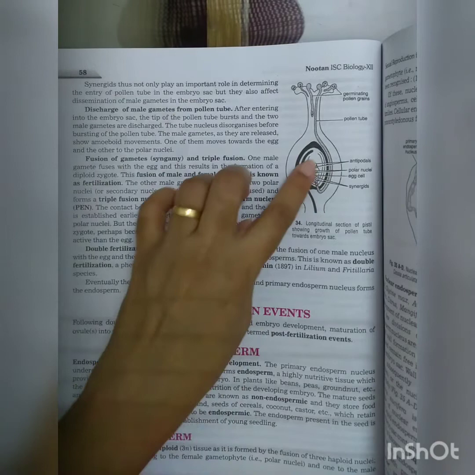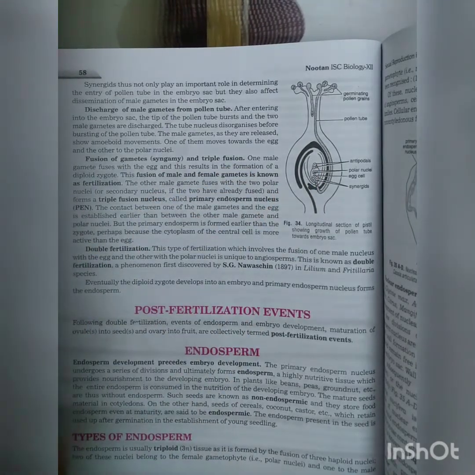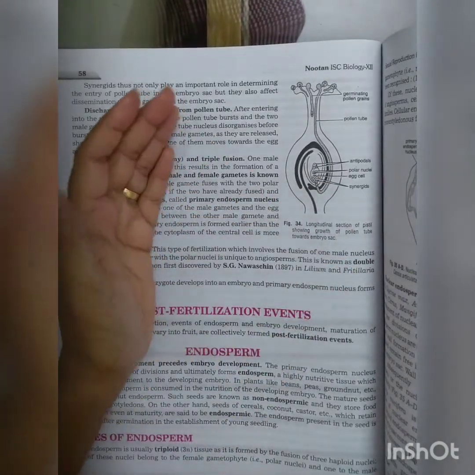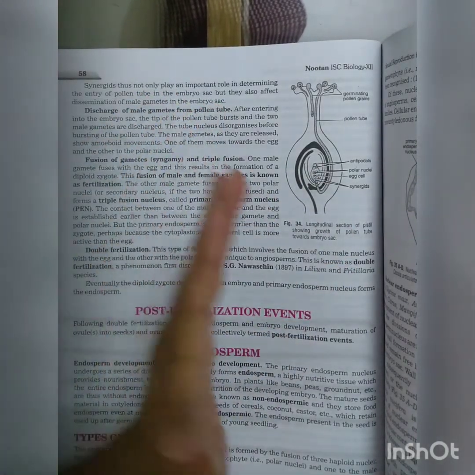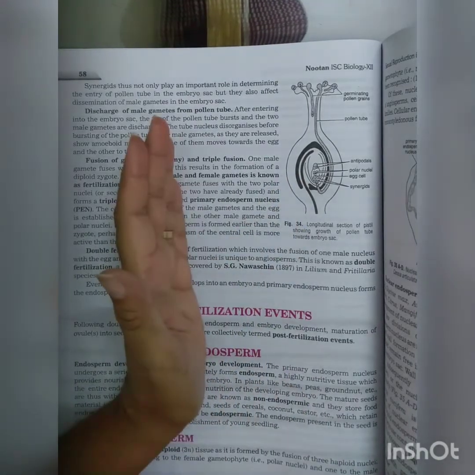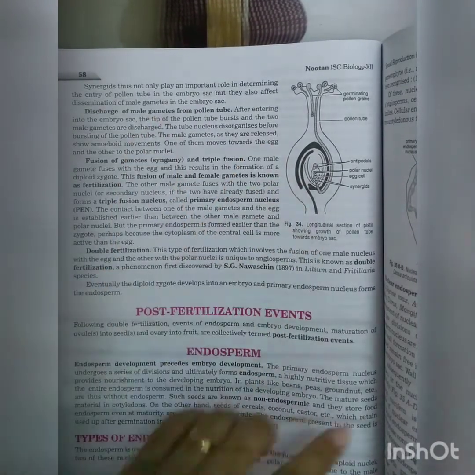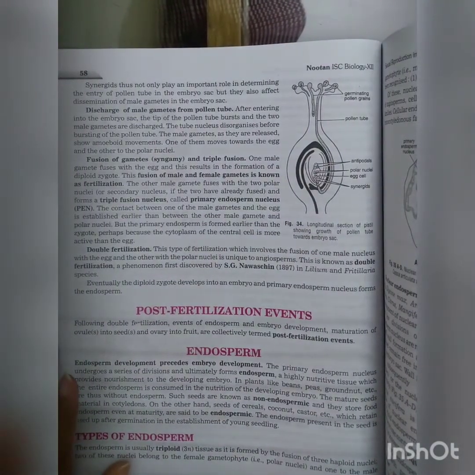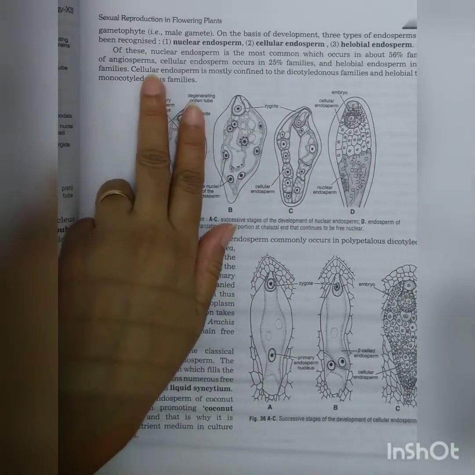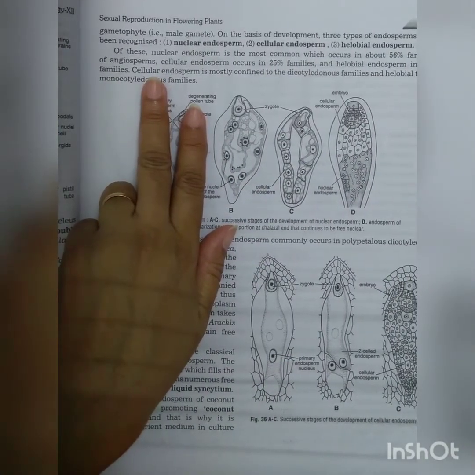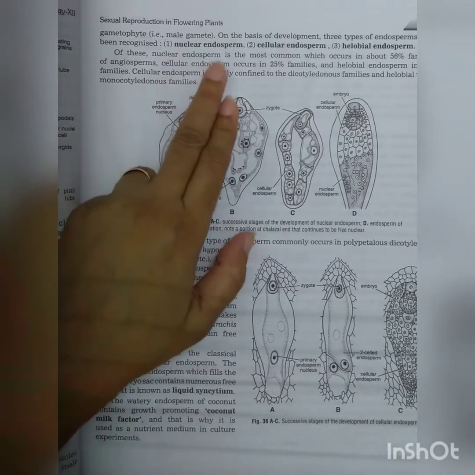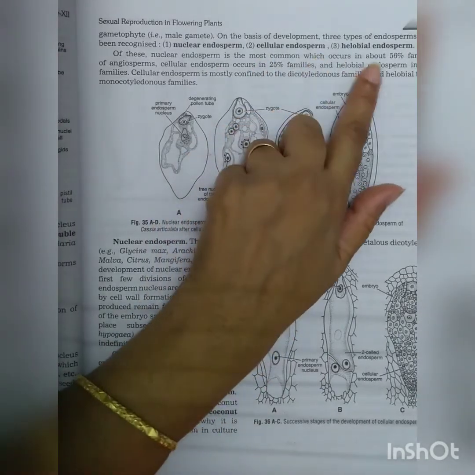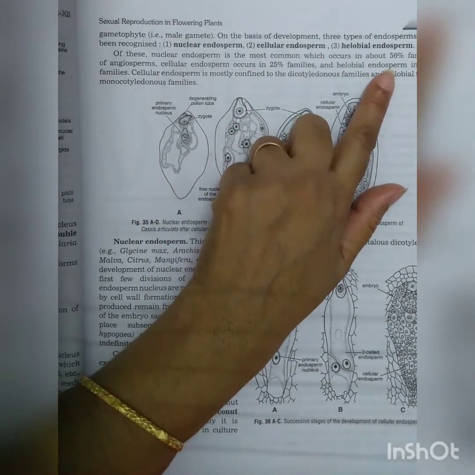Now, this endosperm formation is of three types according to the development, according to the nuclear division, according to the cell wall formation or free nuclei. Endosperm is of three types. Now, types of endosperm formation. First is nuclear endosperm. Second type is called cellular endosperm, and third is halobial endosperm.